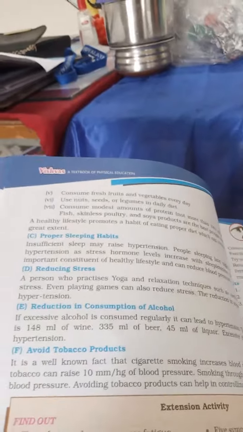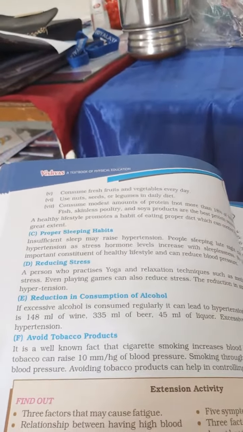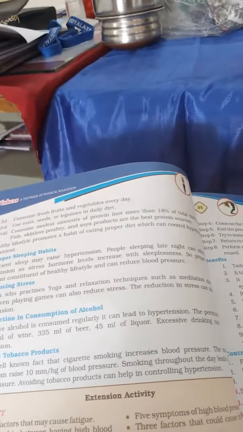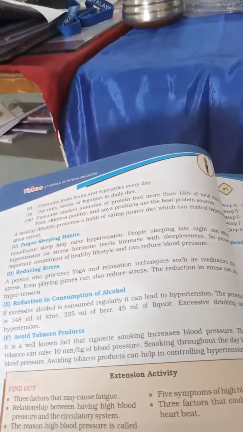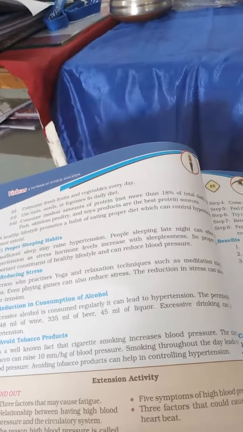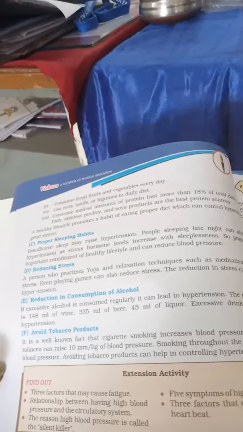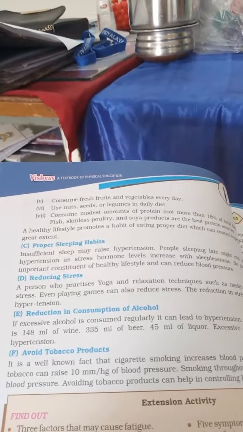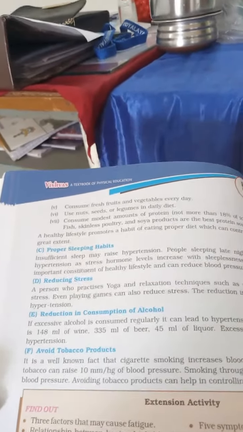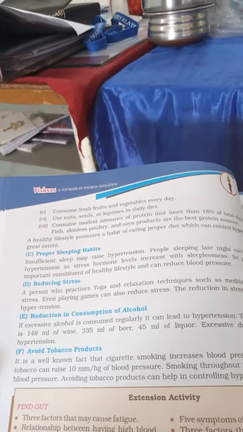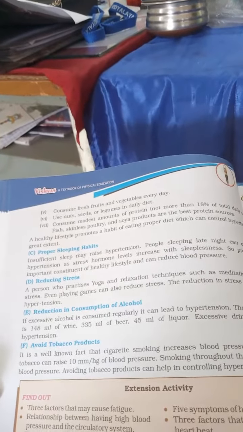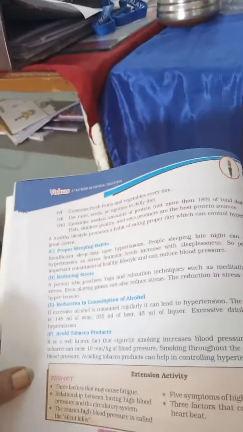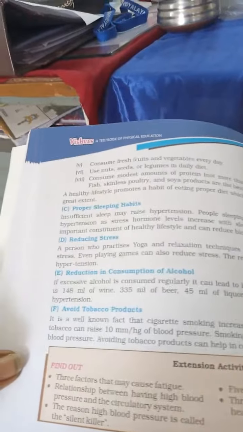So proper sleeping habits, that is 8 hours of sleep, is a must. When you are in stress you go for late night sleep, and that may lead to stress hormone levels increasing with sleeplessness. So proper sleep is a must, that is 8 hours of sleep. It is an important constituent of a healthy lifestyle and can reduce blood pressure.